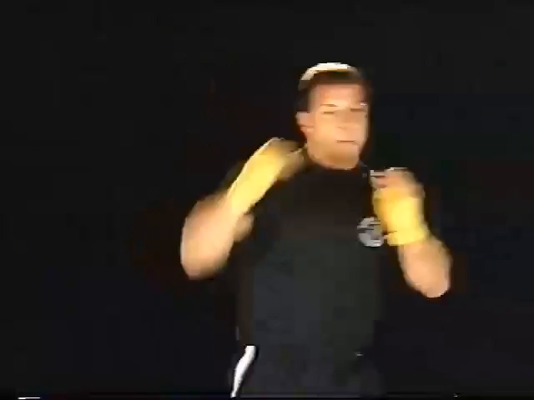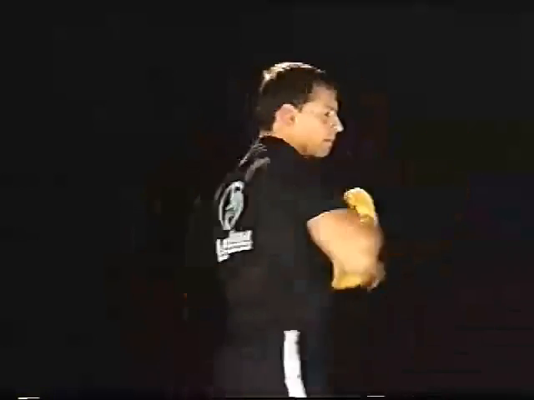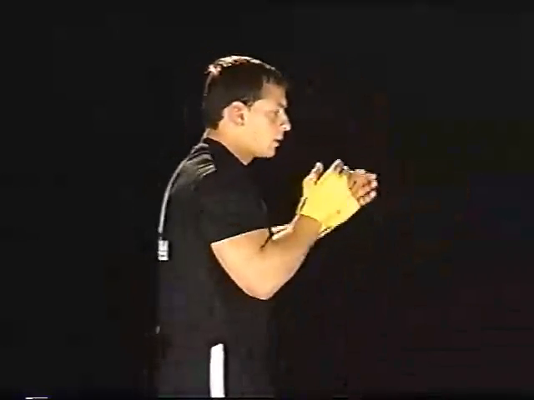Again. And the second strike is to the side. The third strike is for someone who may be a disturbance or a threat behind you. Continue.